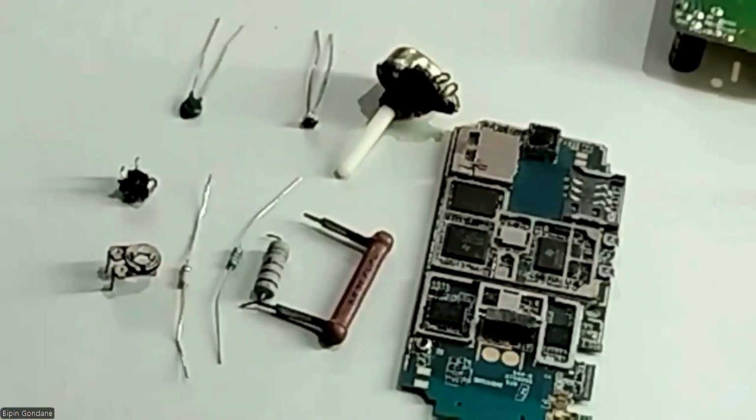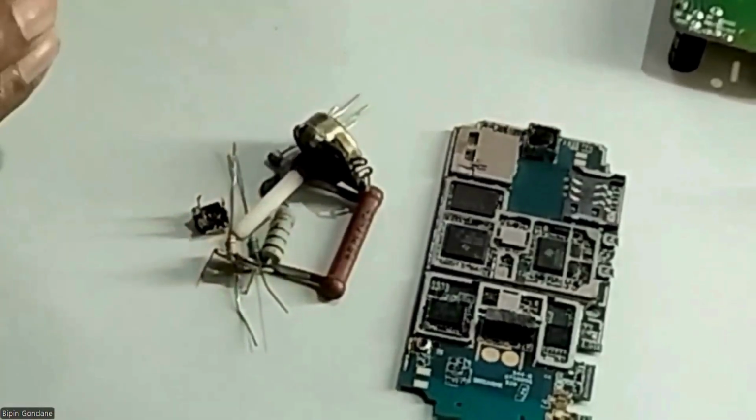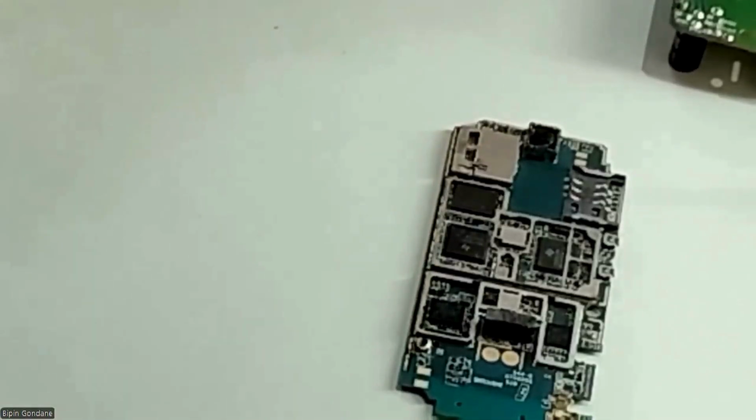We are discussing what? Please, can anybody tell me? We are discussing passive components. All these resistors, everything, come under passive components. Okay. So I'm going to remove all these passive component parts called resistors.